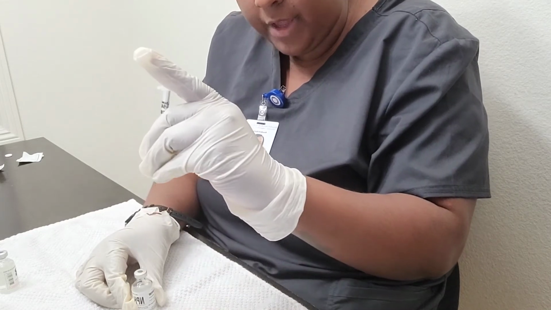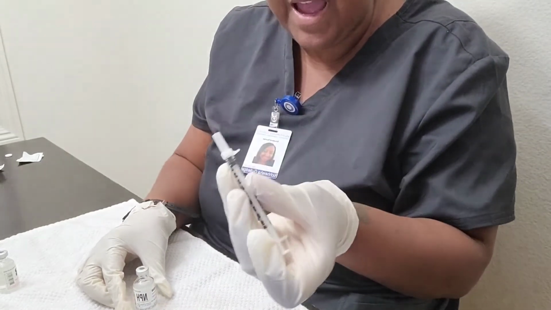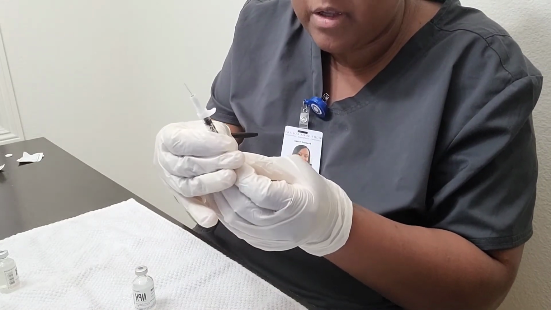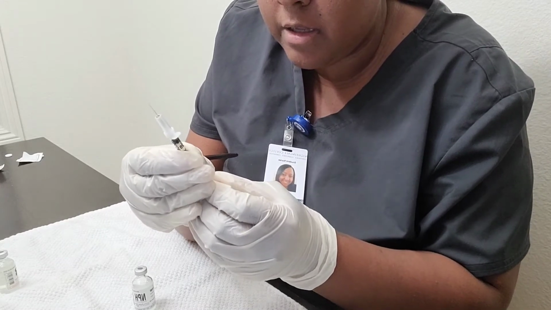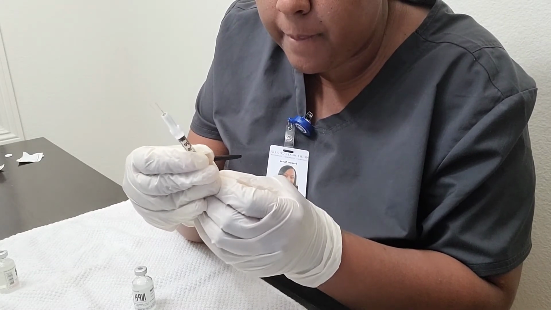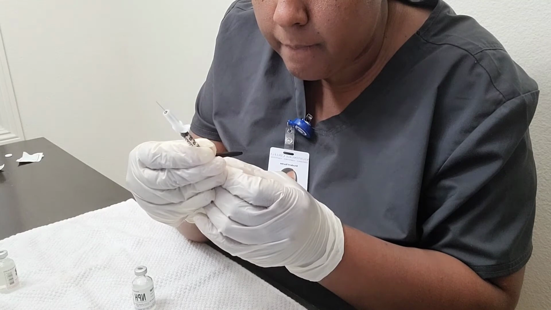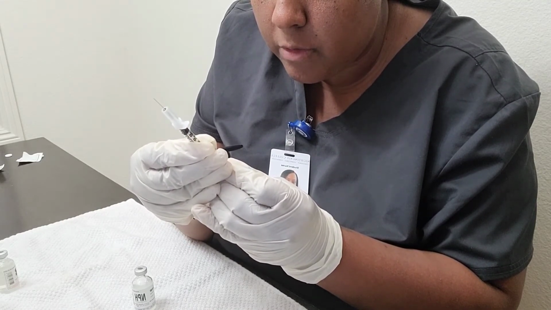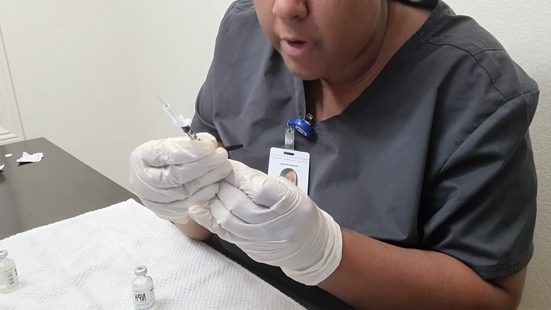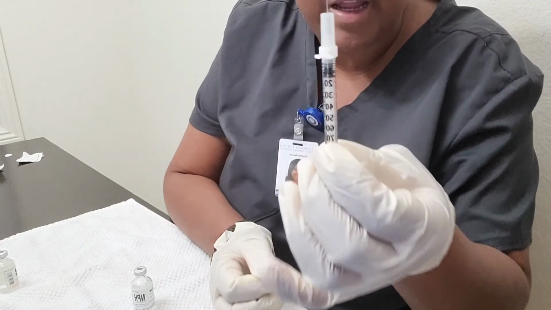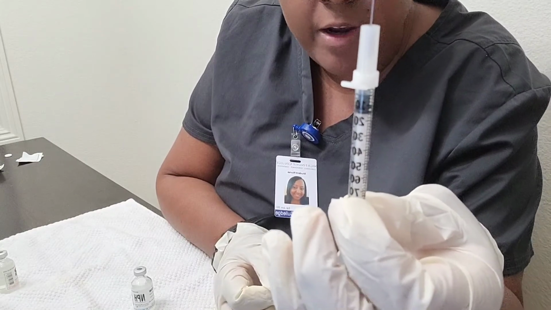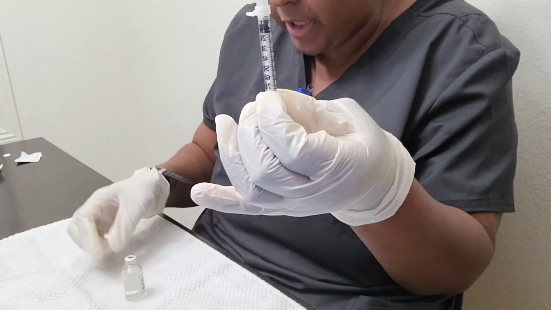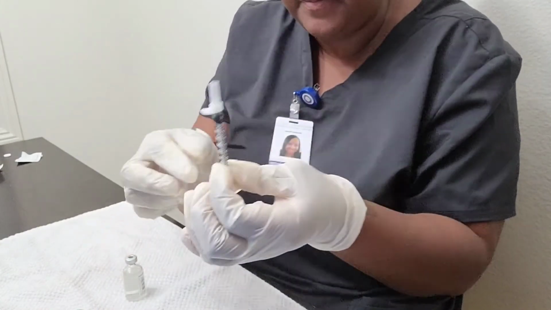And then I'll remove that, and without aspirating, I will now draw up 4 units of air. Okay, so now I have 4 units of air that I will inject into the regular insulin.